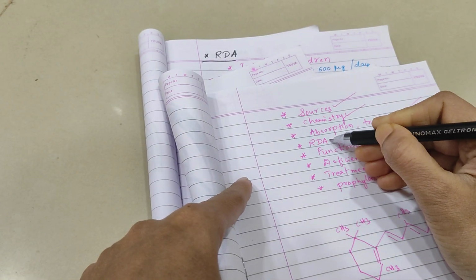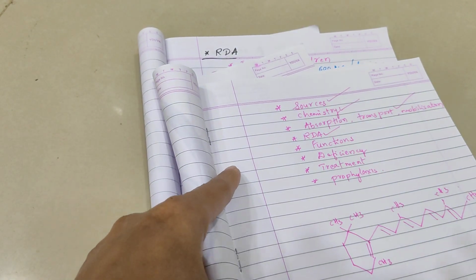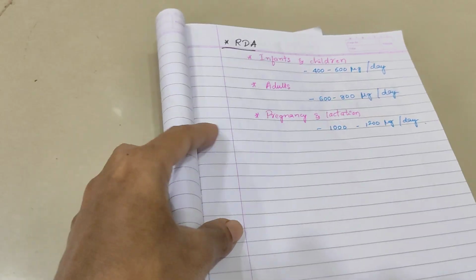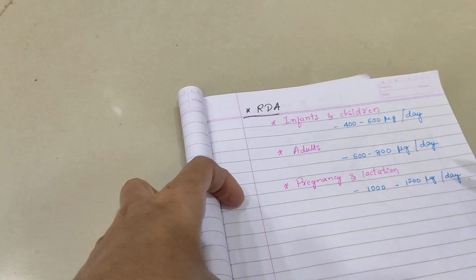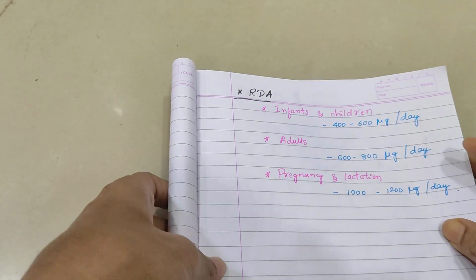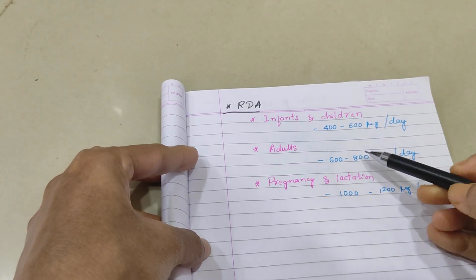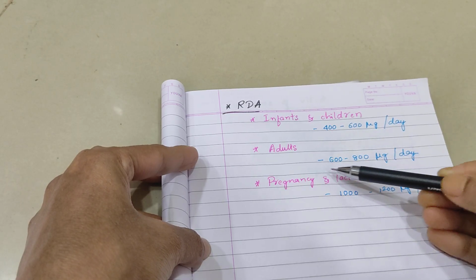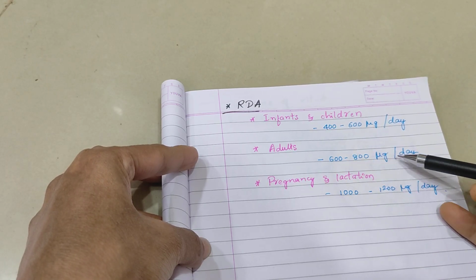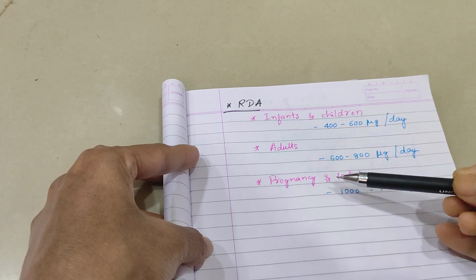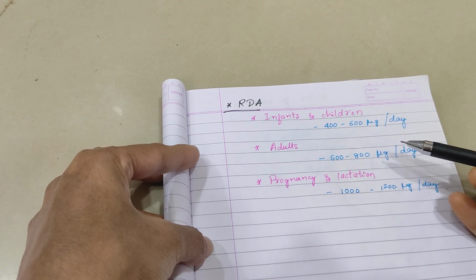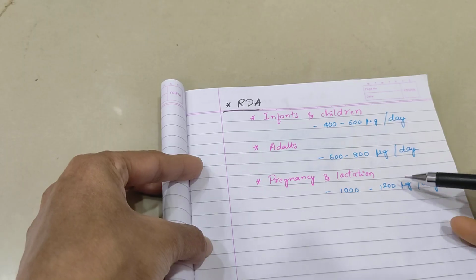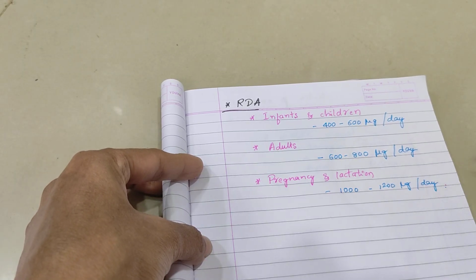Now let's go to the RDA, recommended dietary allowance. What is the RDA of vitamin A? Infants and children require 400 to 600 micrograms per day. Adults require 600 to 800 micrograms per day, whereas in pregnancy and lactation the requirement is more, so 1000 to 1200 micrograms per day.